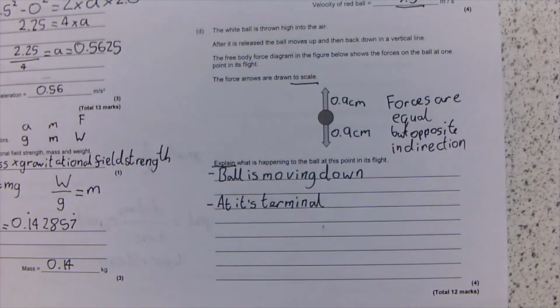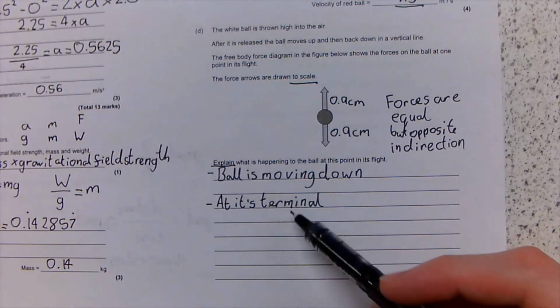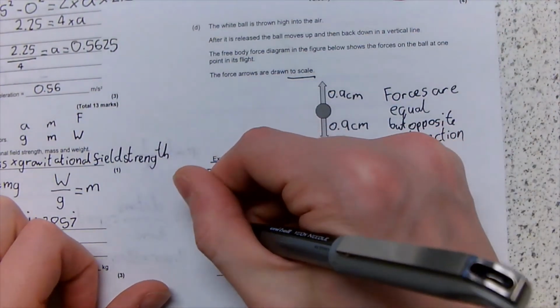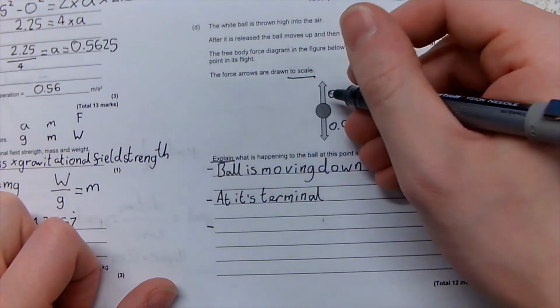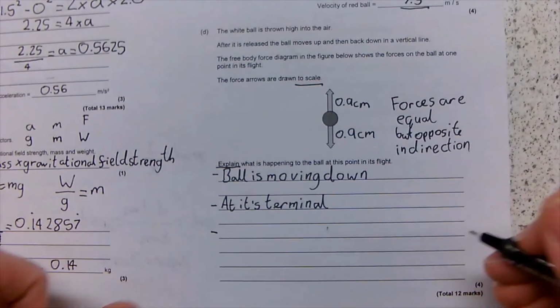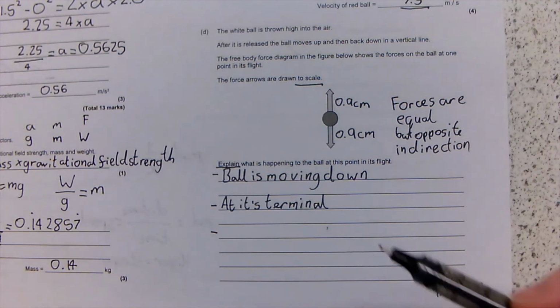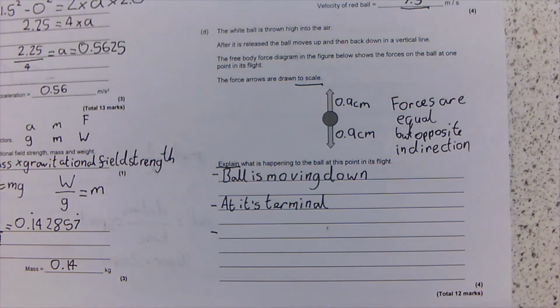It's telling me what I need to do. I've described by saying what it's doing, but to explain, I need to say why it is doing that. And the reason why it is doing that is because the two forces are balanced. They have the same size or magnitude, but they are in opposite directions, so cancel out, so there is no resultant force, no acceleration. And I need to try and write that down to finish off.